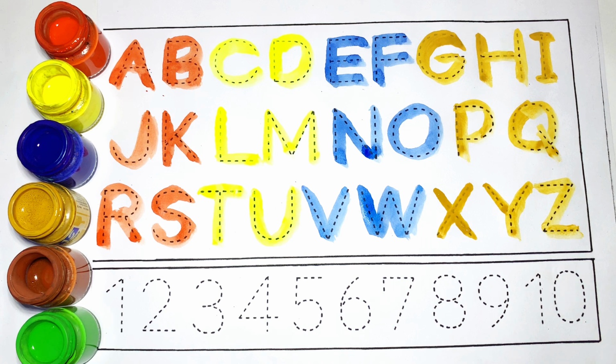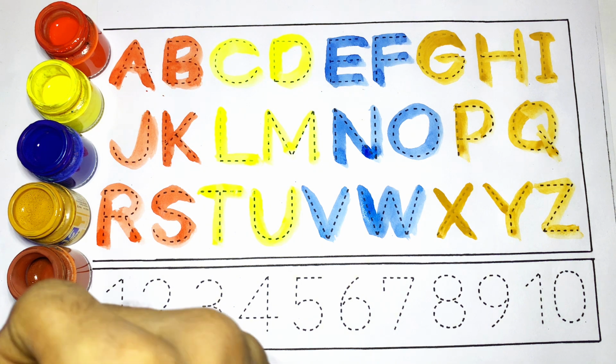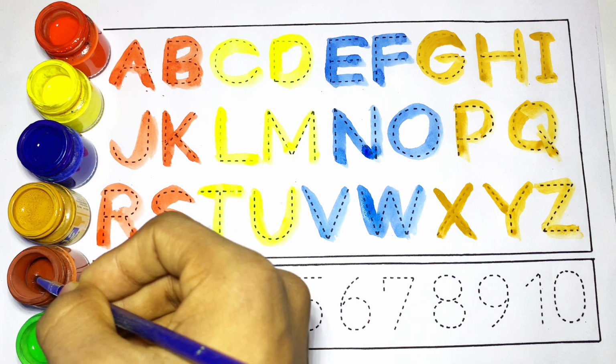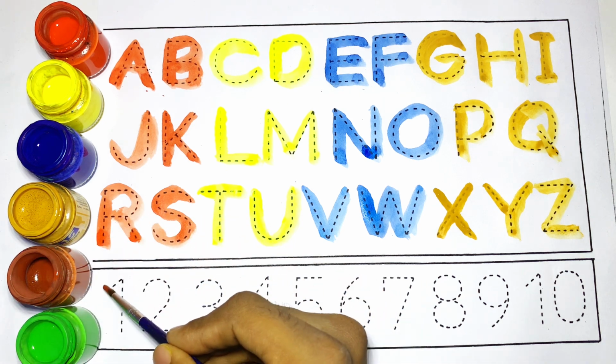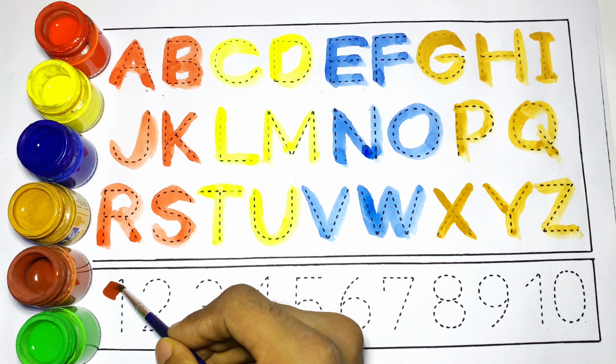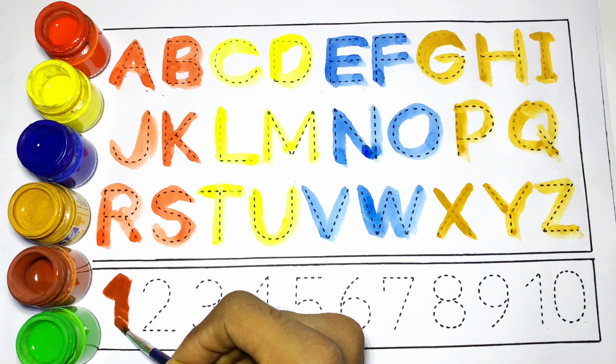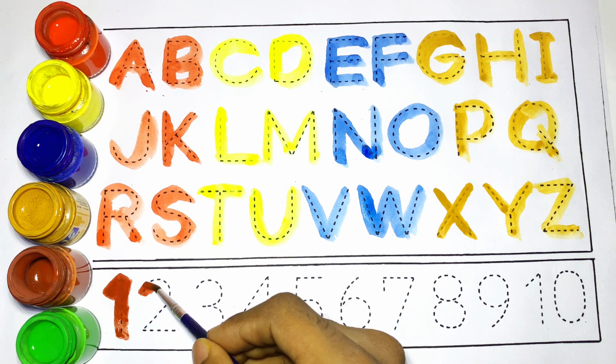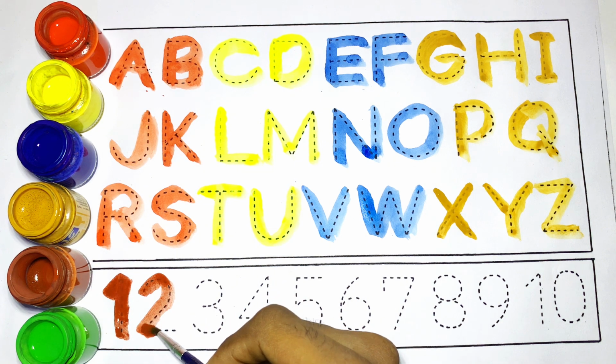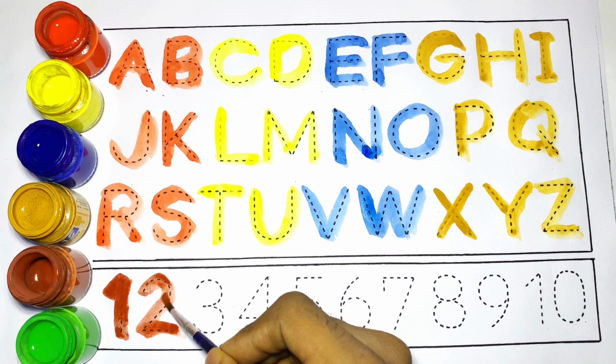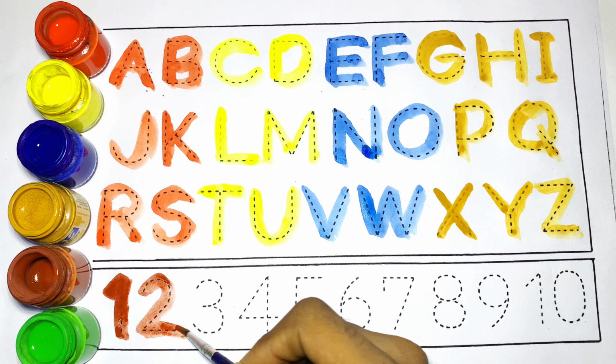Kids, now draw numbers. First we draw 1. The numbers of 1. And use brown color. O N E, 1. 2. The numbers of 2. And again use brown color.